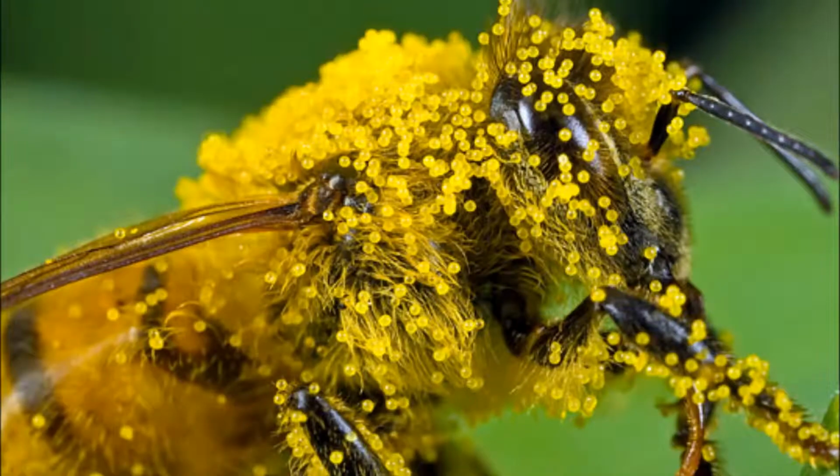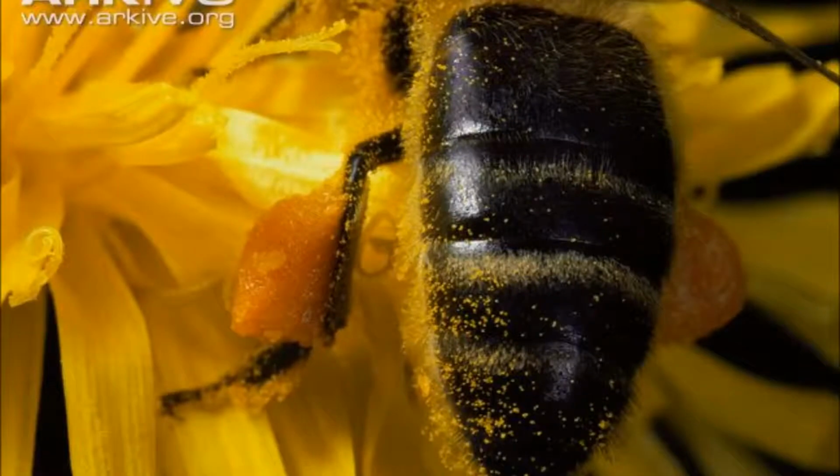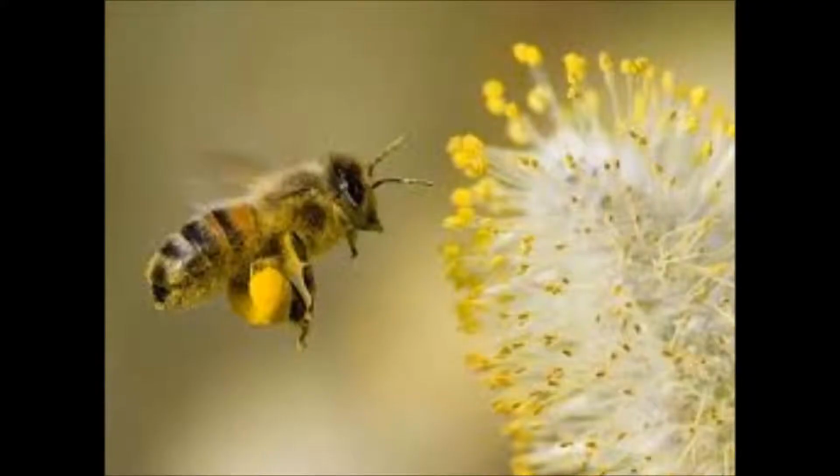Bees are able to collect pollen and nectar due to different adaptations that make them good pollen collectors. For example, bees have special hairs that form pollen baskets on their hind legs and on the underside of their abdomen. This allows bees to collect large volumes of pollen.